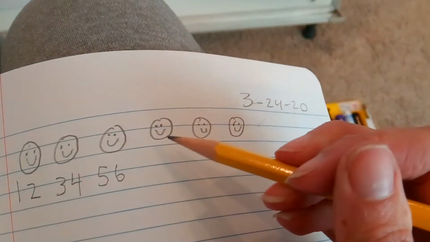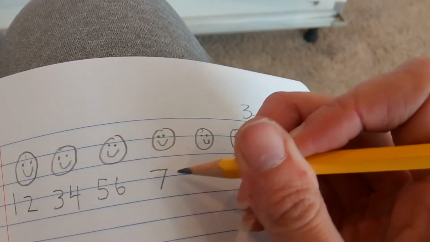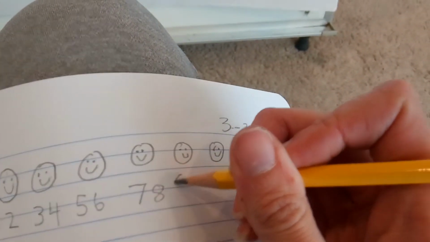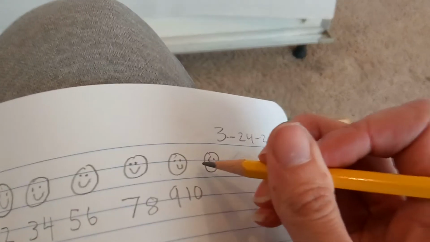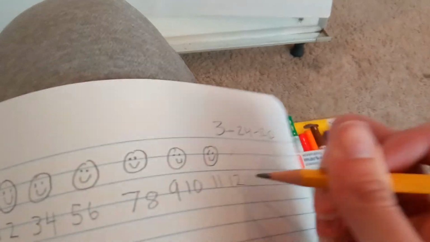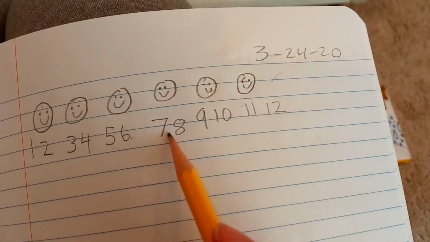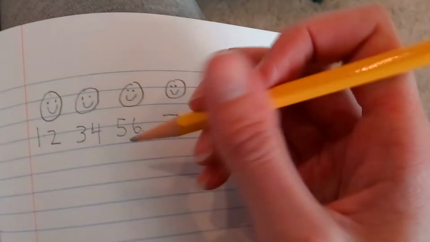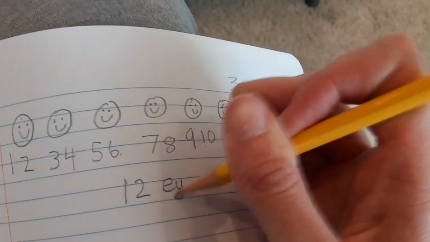All right, what comes after 6? 7, 8. So we write that down. 7, 8, 9, 10. And then I can do 11, 12. Now, because I counted by ones, you can see 1, 2, 3, 4, 5, 6, 7, 8, 9, 10, 11, 12. Therefore, a group of 6 children must have 12 eyes.